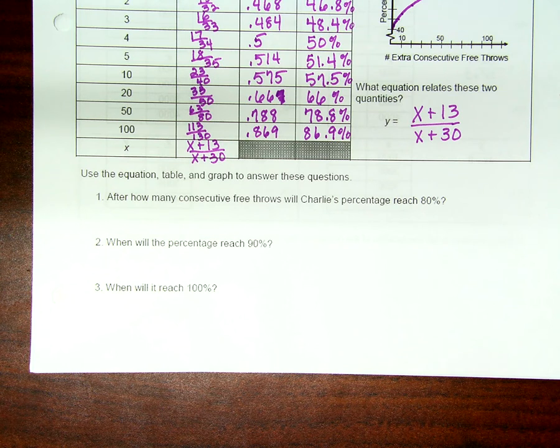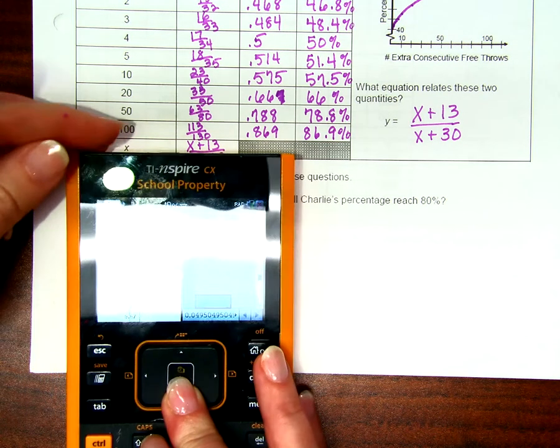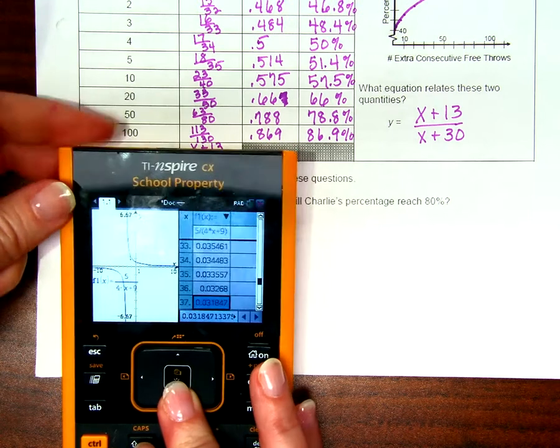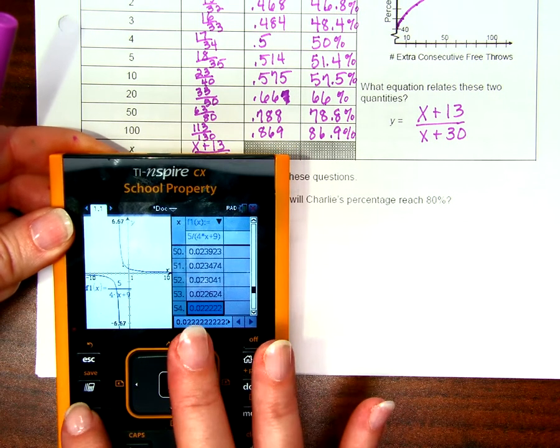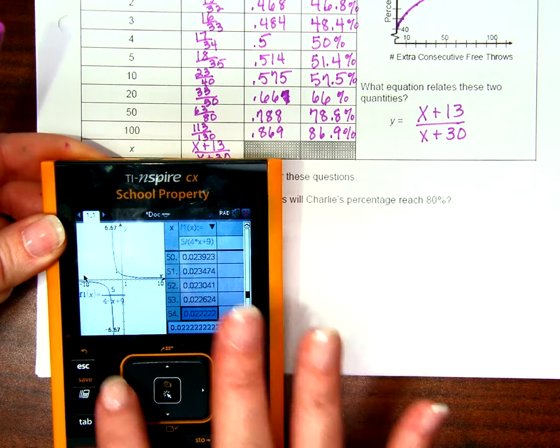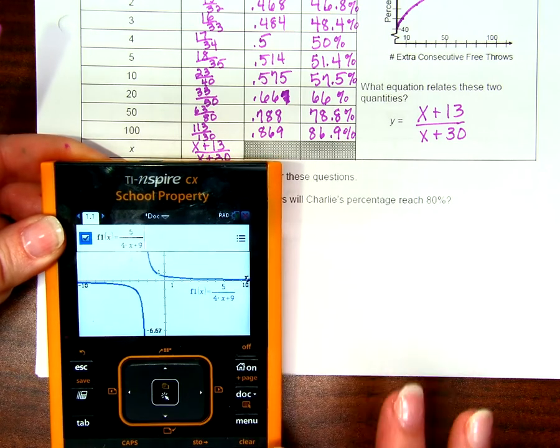Anybody have any guesses? So are you guessing? Okay, is there a way we could know? So I just put it in my calculator. I'm scrolling. Control T. It would help if I had the right equation in my calculator, wouldn't it?